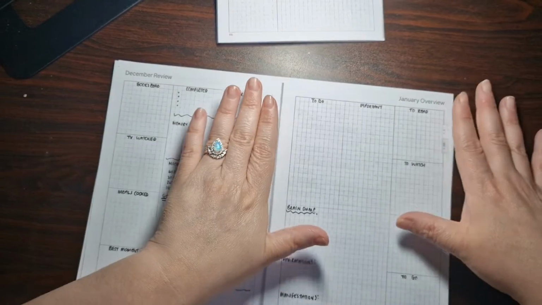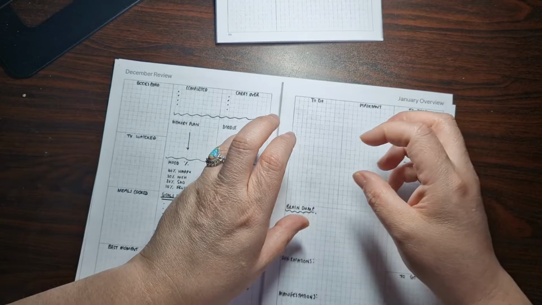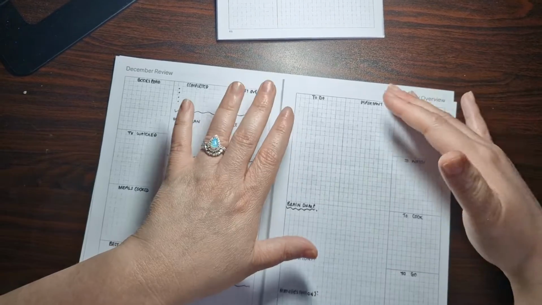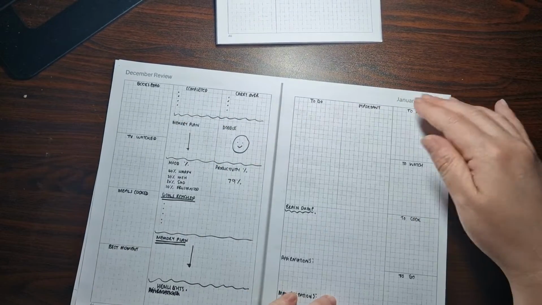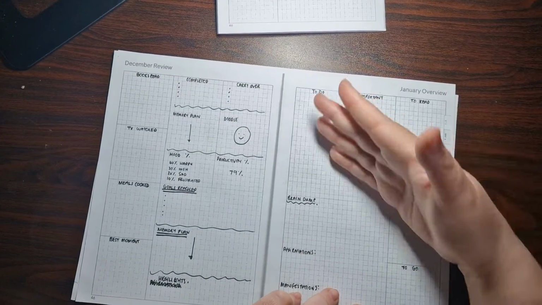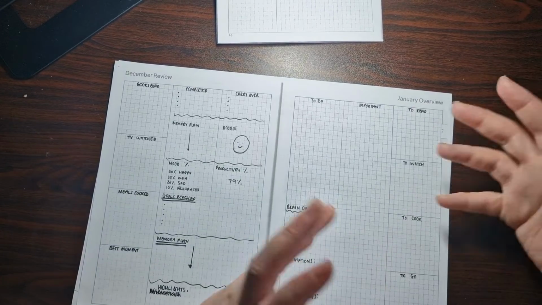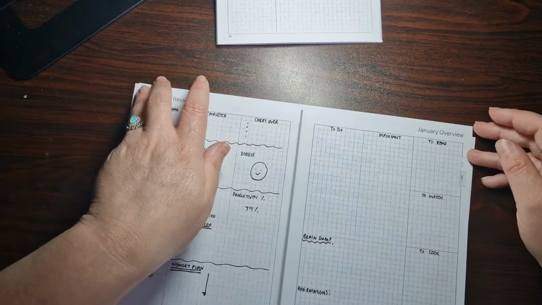I've seen people do reflections or future plans, and even though the pages are split down in a certain way, you can just use it as a blank page. You could put stickers in, you could, whatever you wanted.